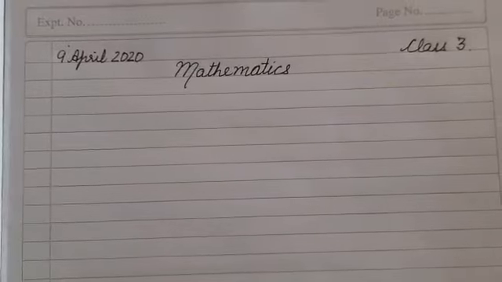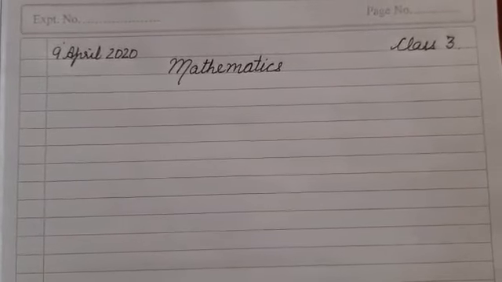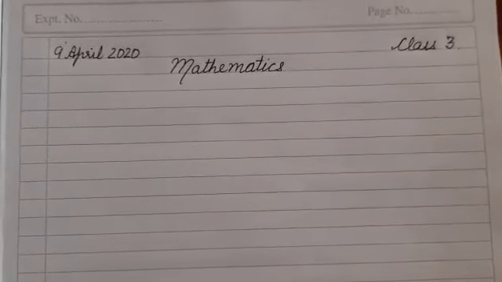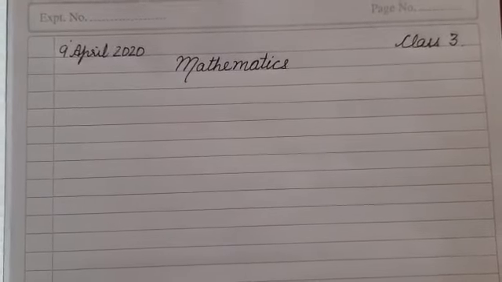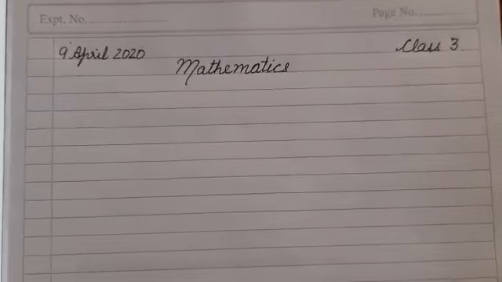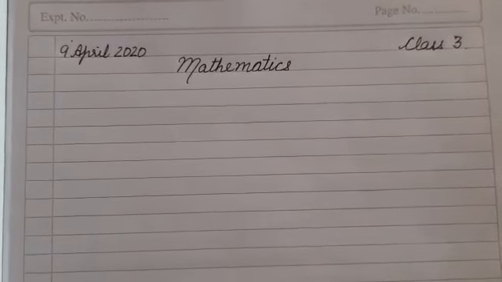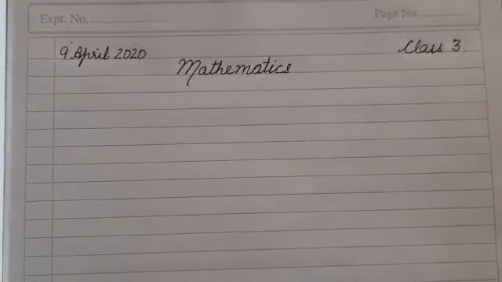Good morning, class. How are you all? Good? Having a good time? Not troubling your parents? Listening to them? Keeping yourself safe? Washing your hands at regular time?